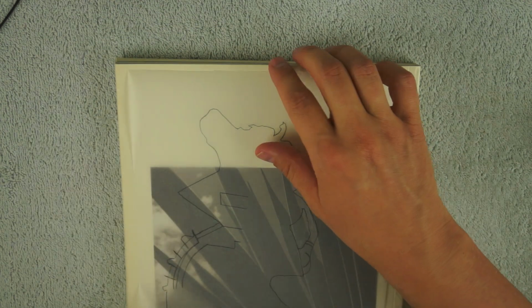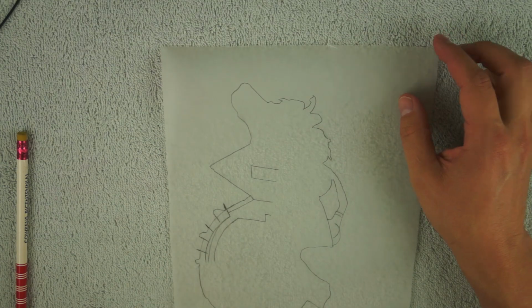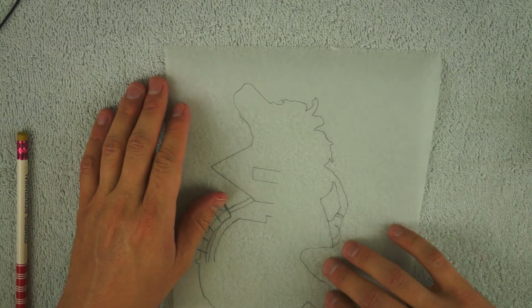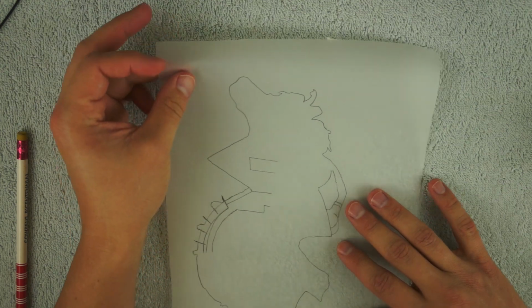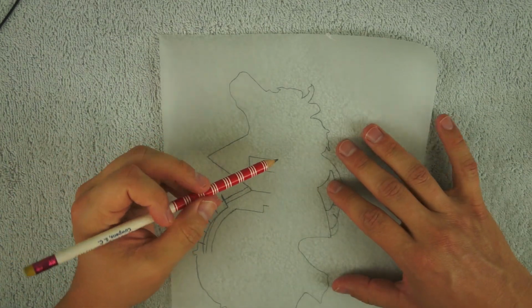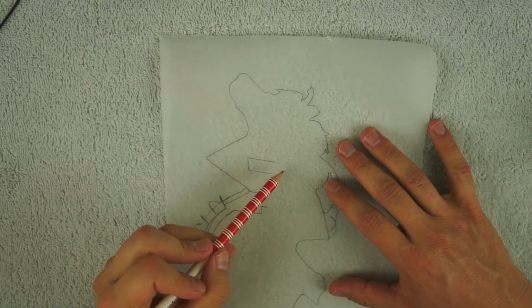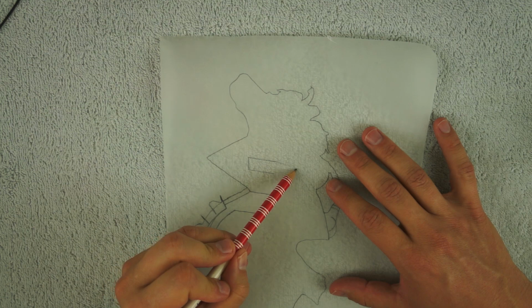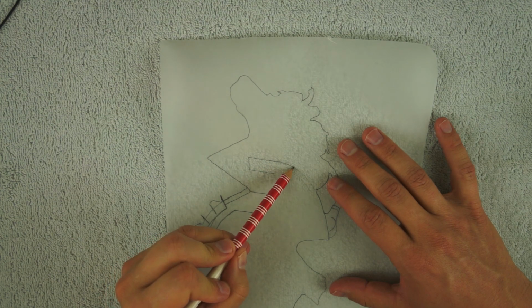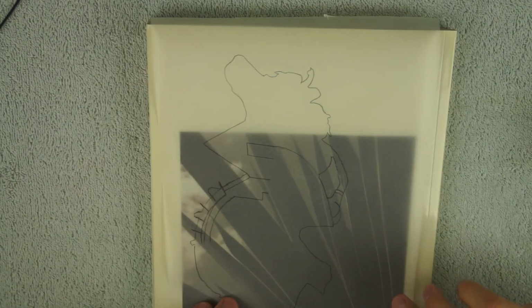So here's what we have. I don't know if you can see that very well. Kind of some interesting shapes. Oftentimes it's good to challenge your perceptions. It's a creative exercise, and just kind of see what you can do with what you've got.